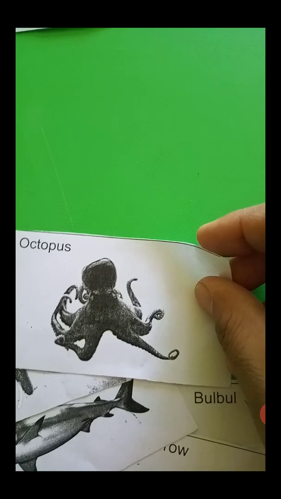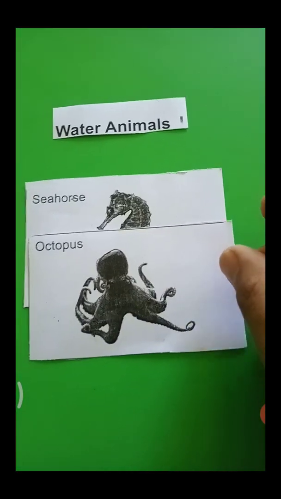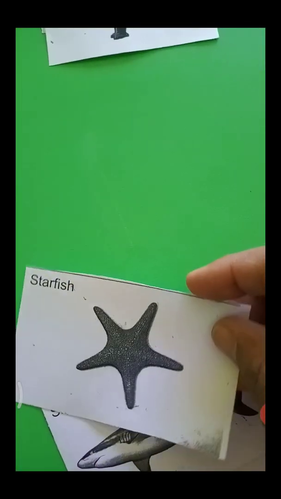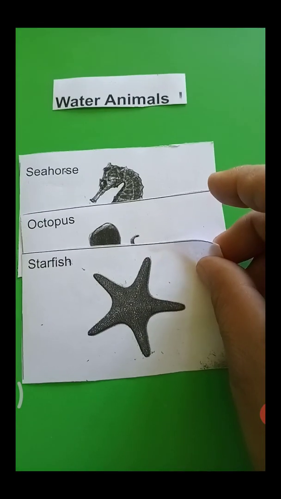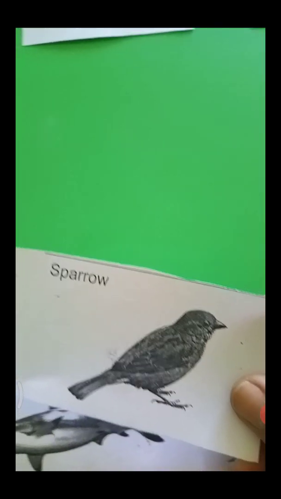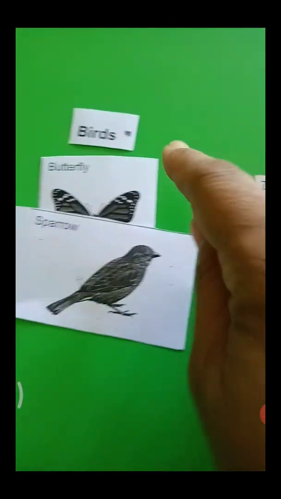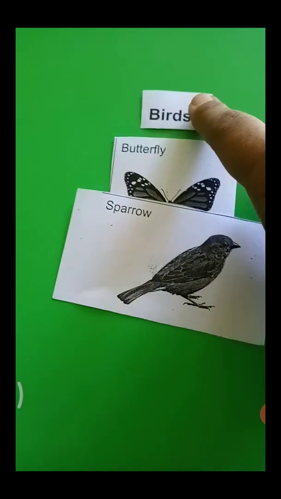Octopus. Octopus is a water animal. Starfish. Starfish is also water animal. Sparrow. Sparrow is a bird, so place it near the where the labeled bird.